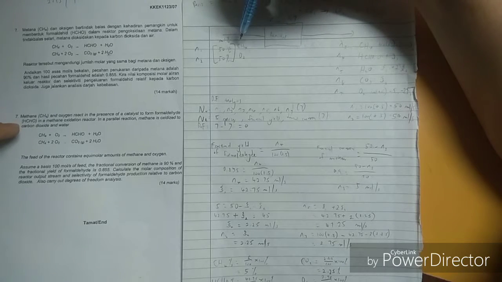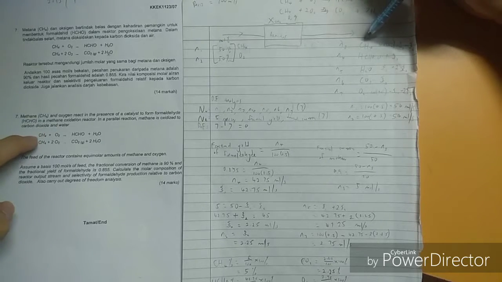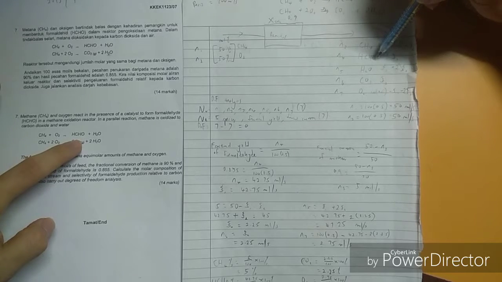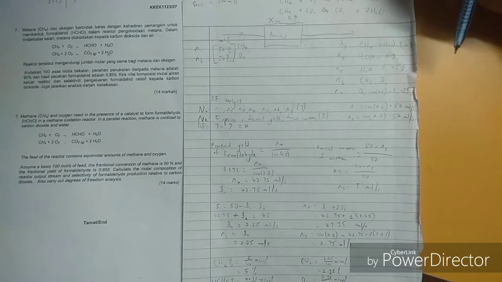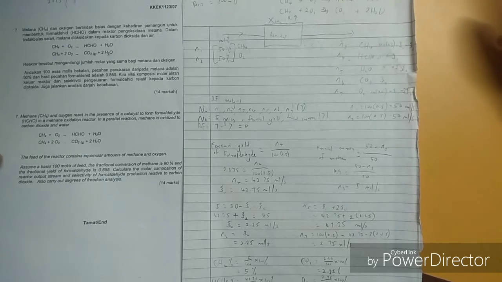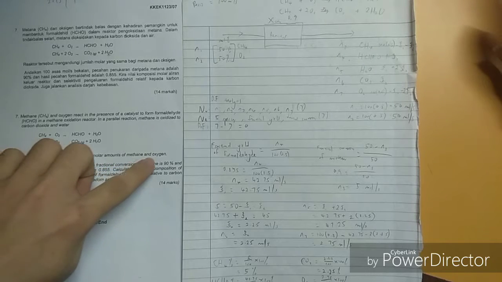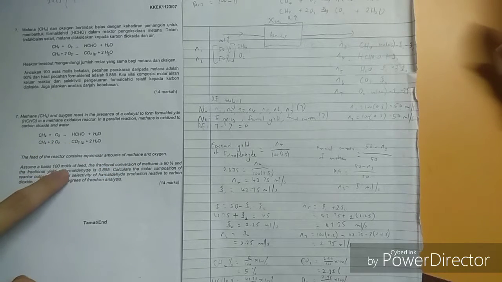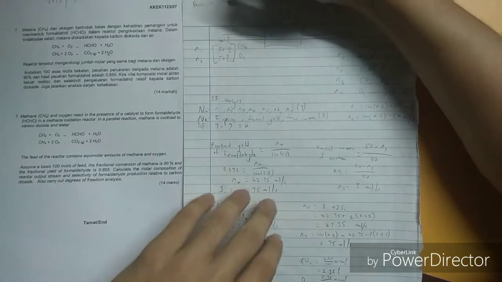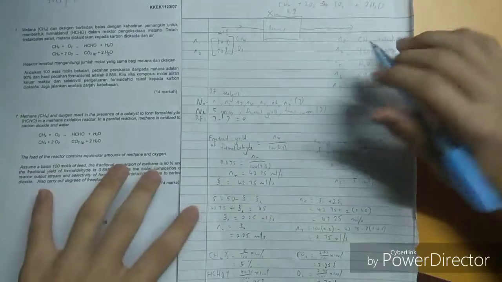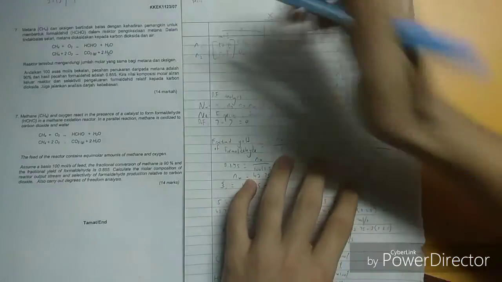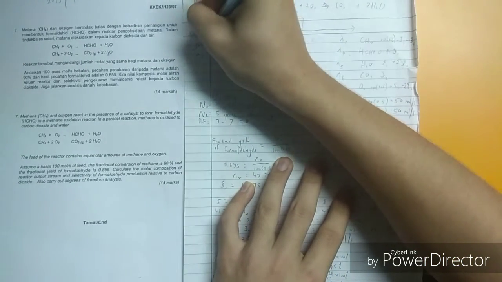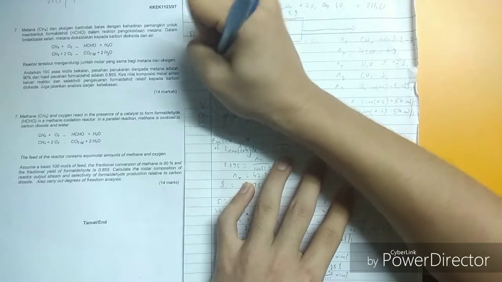After that, we can draw the block diagram, with one input and one output. The input is methane and oxygen. We label it CH4 and O2, and the output is CH4, HCHO, H2O, CO2, and O2. After that, we can find that the feed of the reactor contains equal amounts of methane and oxygen, and the basis equals 100 mol/s. So equal molar, so it is 50%, because it is only CH4 and O2. So N1 equals 50 mol/s, and N2 also equals 50 mol/s.